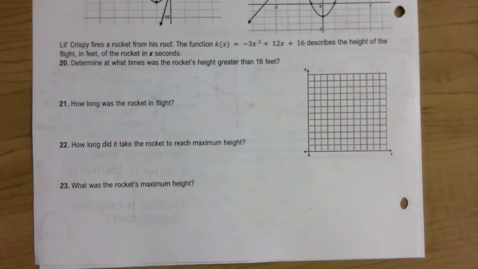Little Crispy fires a rocket from his roof. The function k of x equals -3x squared plus 12x plus 16 describes the height of the flight in feet of the rocket in x seconds. 20. Determine at what times was the rocket's height greater than 16 feet. 21. How long was the rocket in flight? 22. How long did it take the rocket to reach maximum height? And 23. What was the rocket's maximum height?